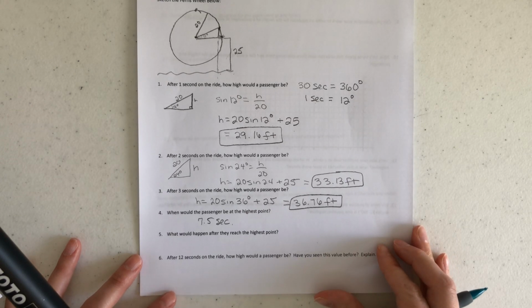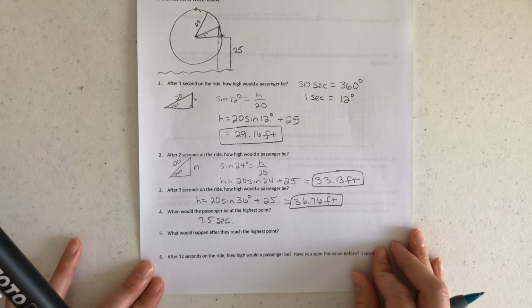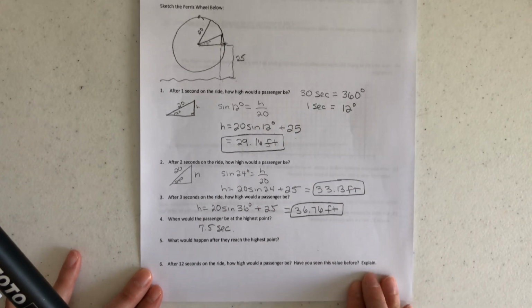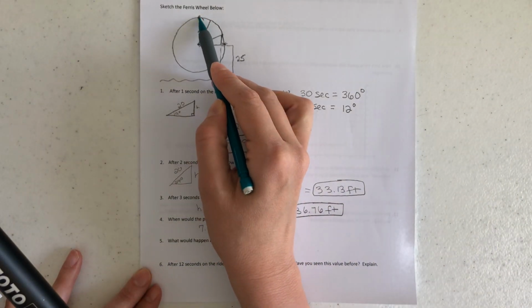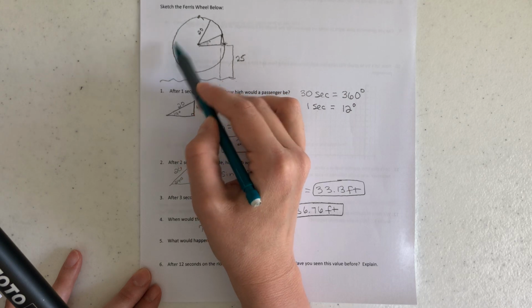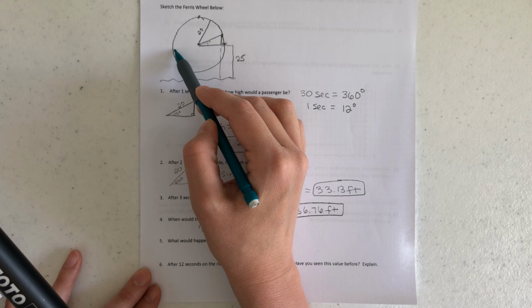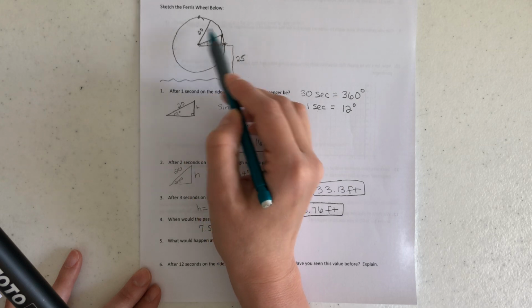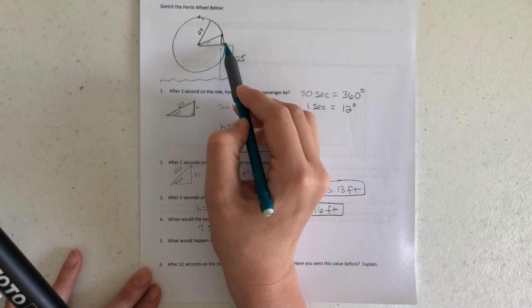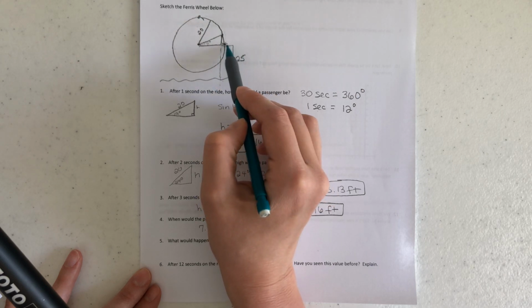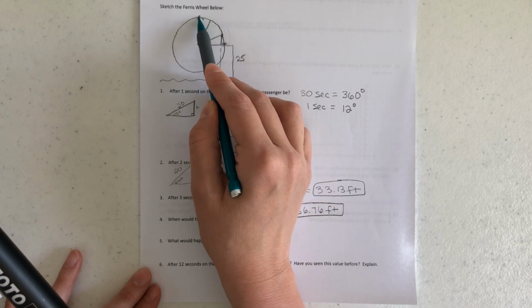What would happen after they reach the highest point? Well, you've been on a Ferris wheel, or you've at least seen them. Once you reach this highest point, you're going to start going back down. So your values are not going to get any higher. They're going to go down and repeat. If you think about that on a Ferris wheel, you go from 25 feet all the way up to your highest point.